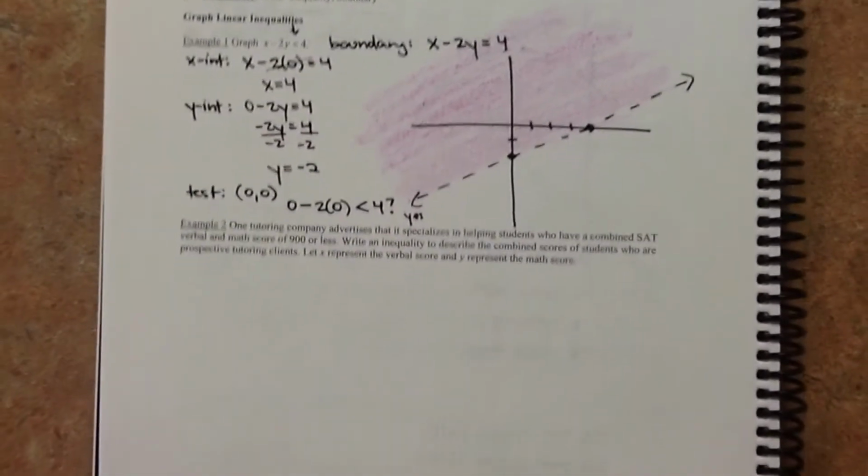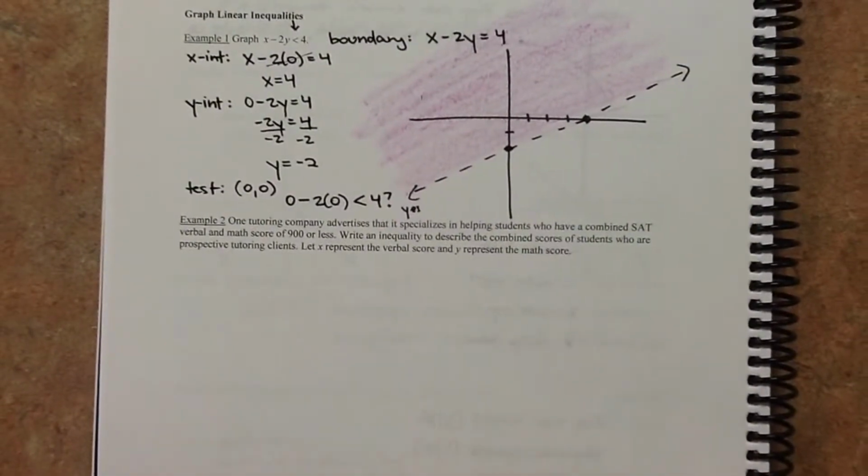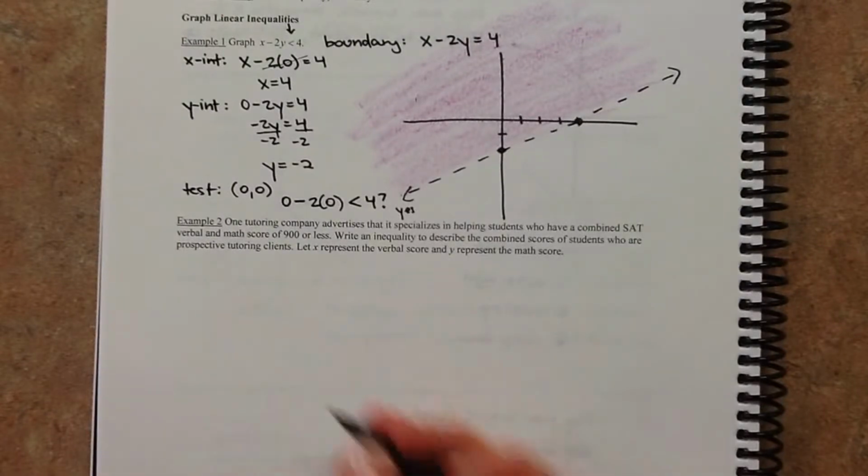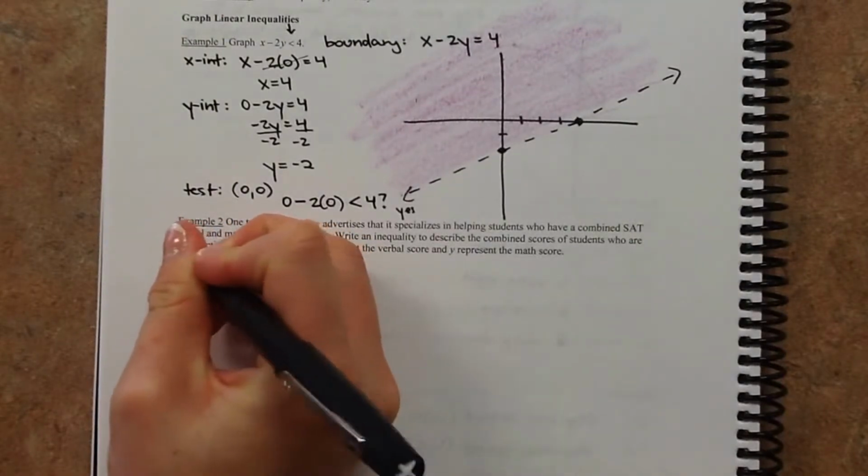Okay, let's do a word problem here. One tutoring company advertises it specializes in helping students who have a combined ACT score, verbal and math, of 900 or less. Write an inequality to describe the combined scores of students who are prospective tutoring clients. Okay, so we've got verbal score, so we're going to set up two variables.